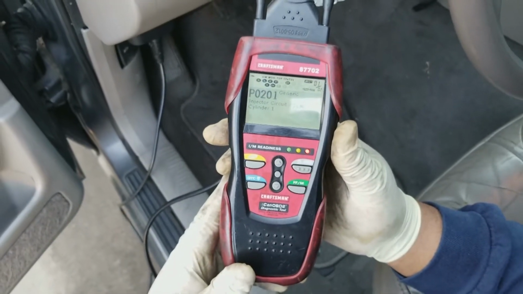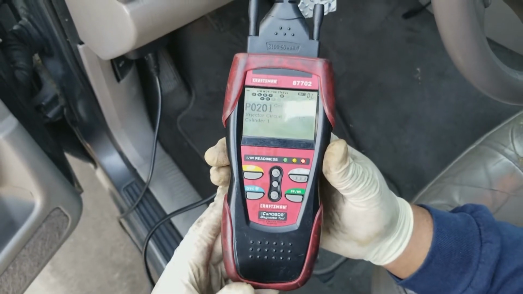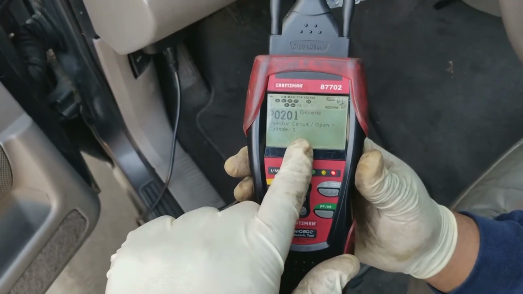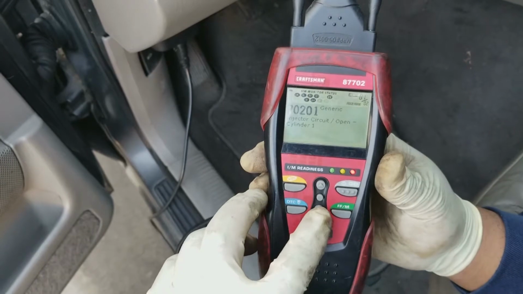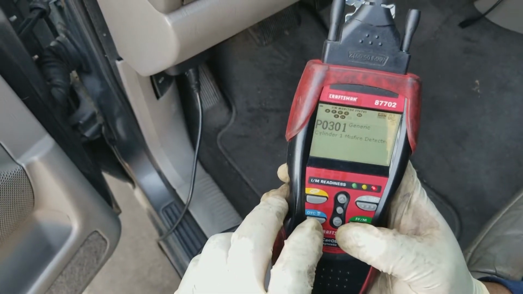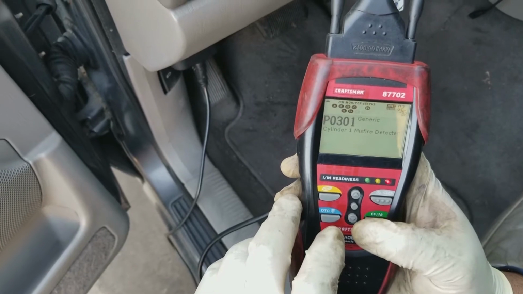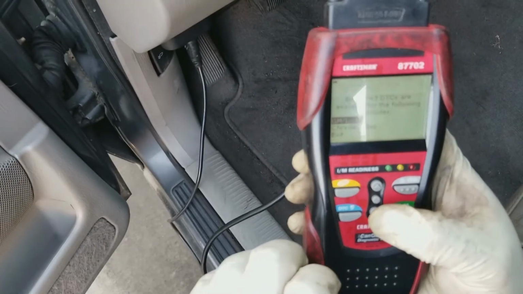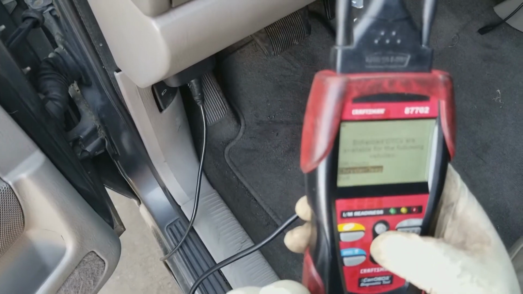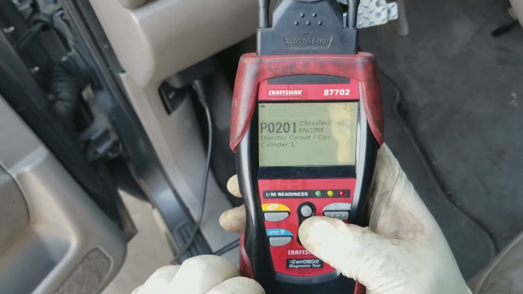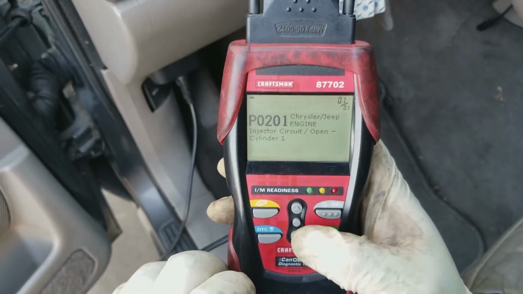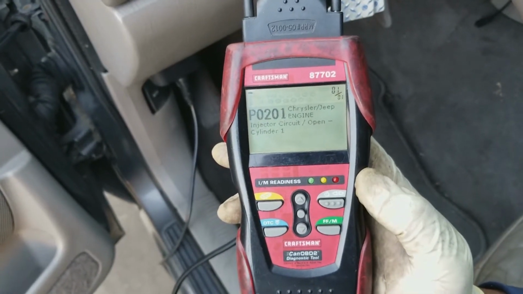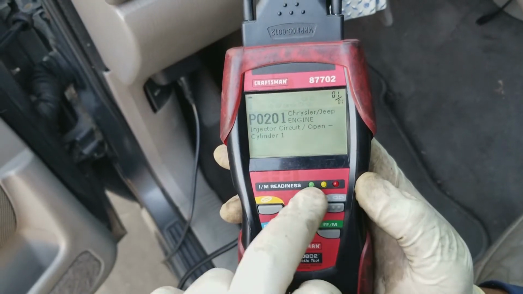Okay, now we have this scan tool plugged up, and as you can see, it has the same codes as before, but now it says injector circuit open, cylinder 1. If we scan down to the next one, it says cylinder 1 misfire detected. Then you can go down again and get vehicle specific codes if they're in there, which is a Jeep. And it's the same codes, the P0201, the circuit being open. Also on this scan tool, you can see the I/M readiness of the vehicle.